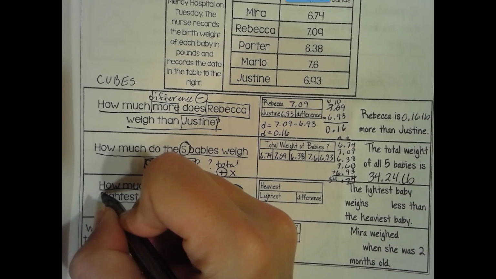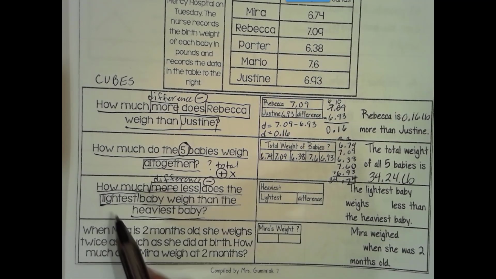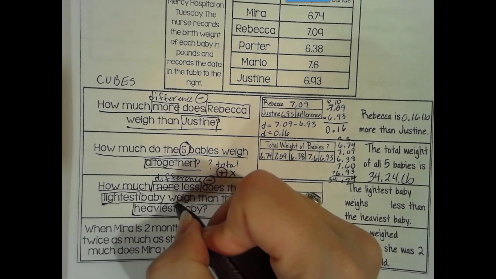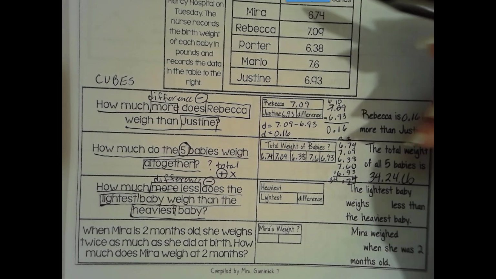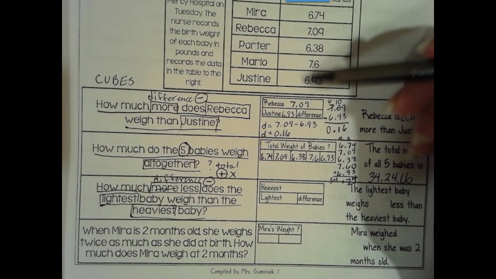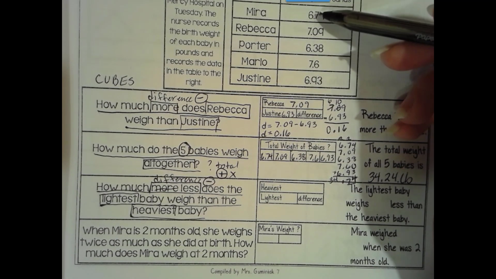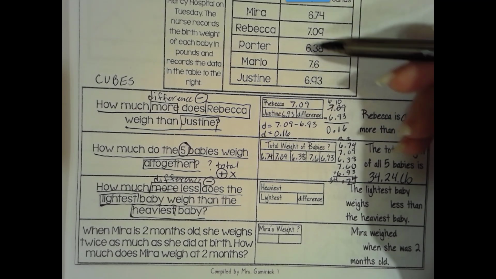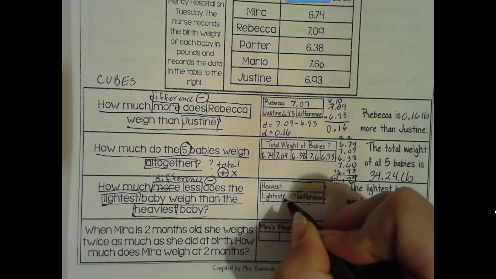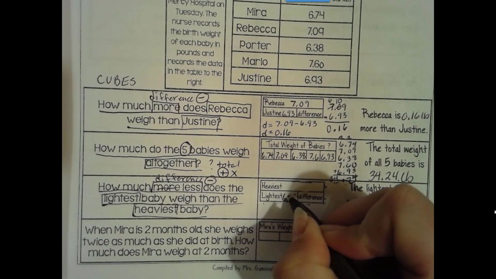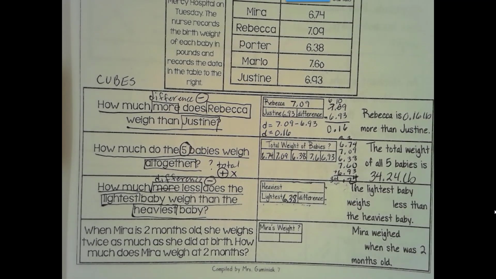So we're looking at the lightest baby, so we need the least number, and the heaviest baby, the greatest number. So let's see, 6 pounds would be the least one, and then we have 7/10, 3/10, 9/10. So that means Porter is our lightest baby. So we have 6 pounds, 38/100.